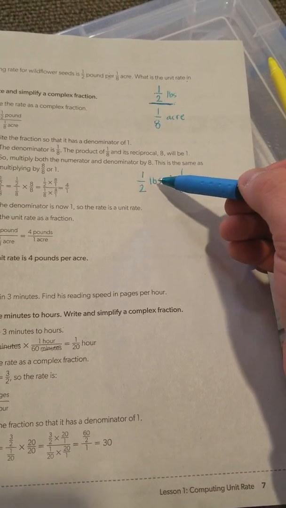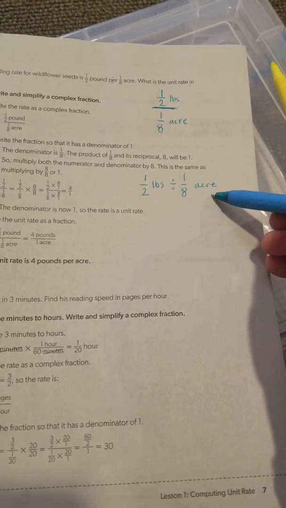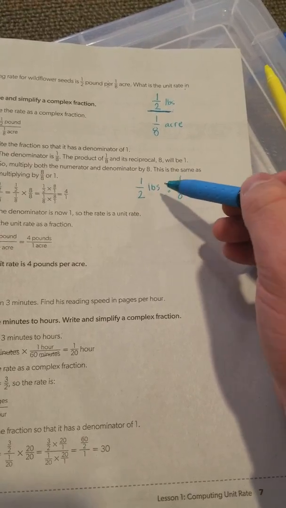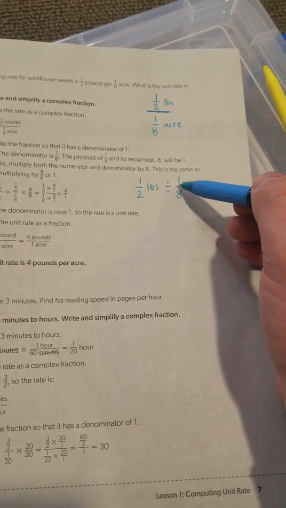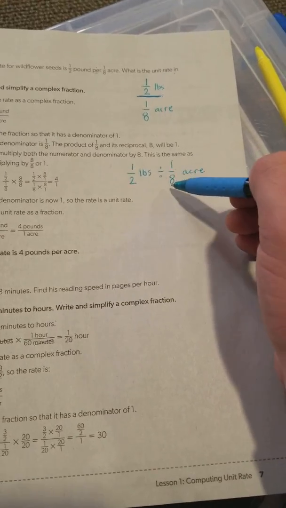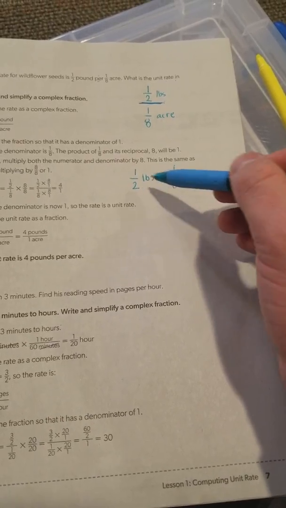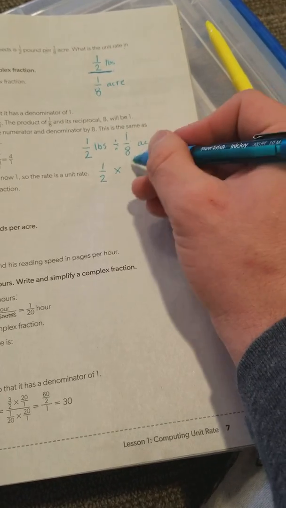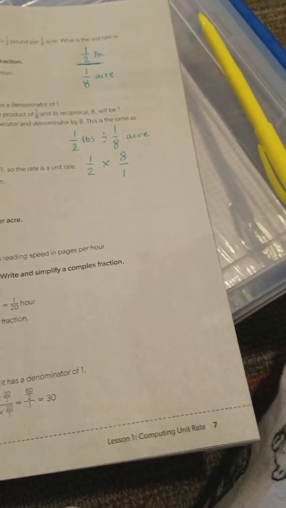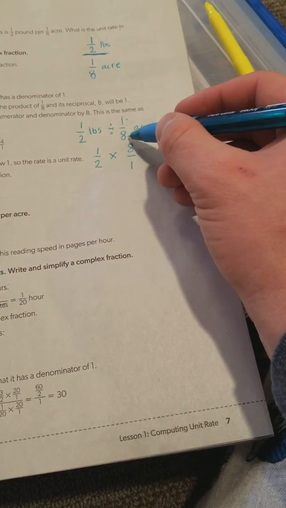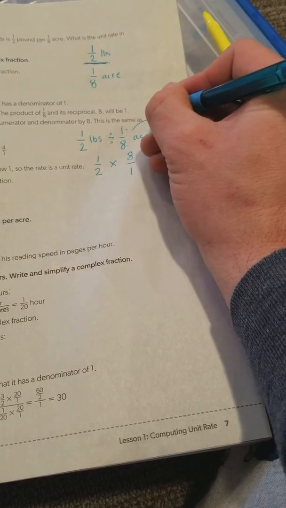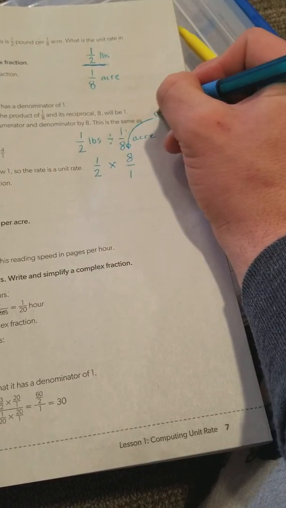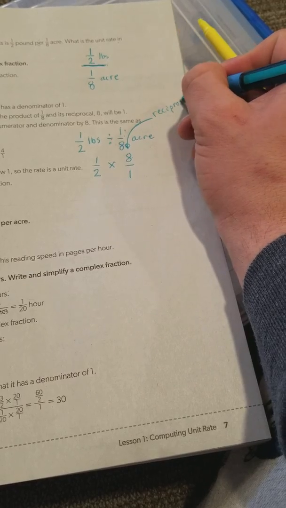So we have 1/2 pound per 1/8 acre. And we know what to do when we have a fraction divided by a fraction. We can multiply by the reciprocal. Remember, keep, change, flip. So I'm going to keep the first, change our sign to multiplication, and flip our second, which is called the reciprocal. And I'll write that off to the side. When we flip it, it's called the reciprocal.